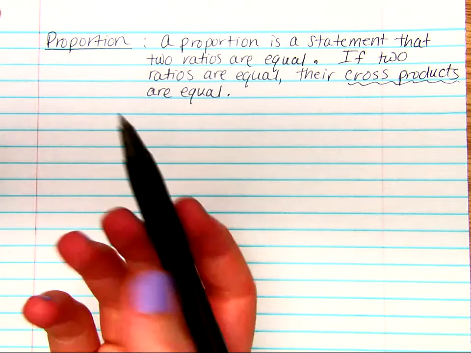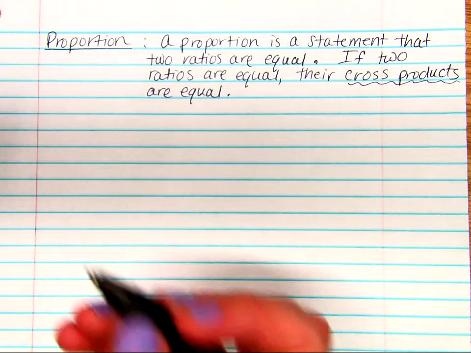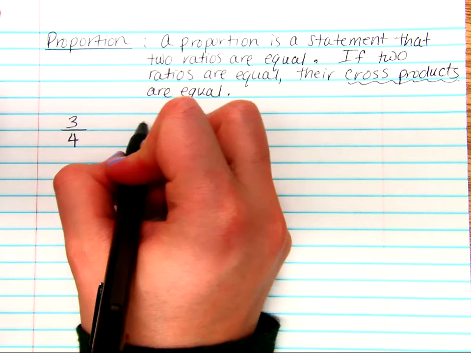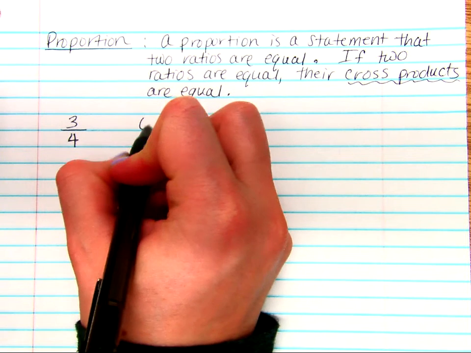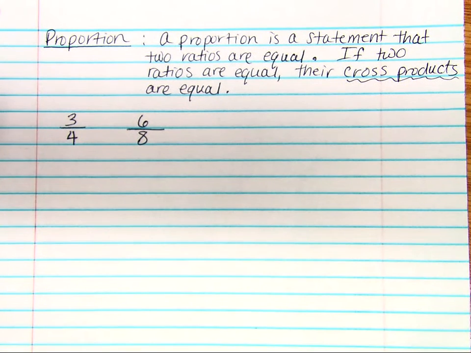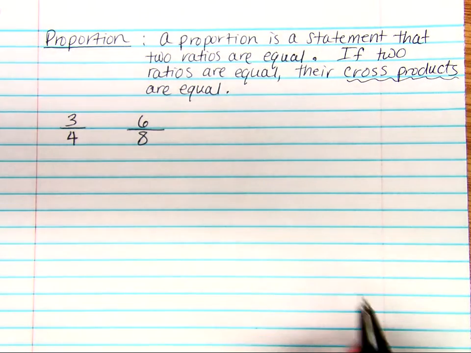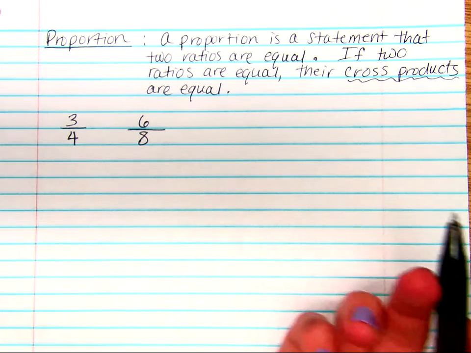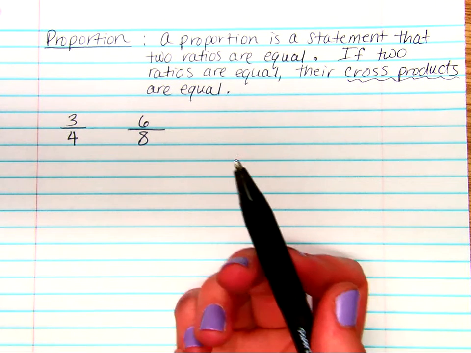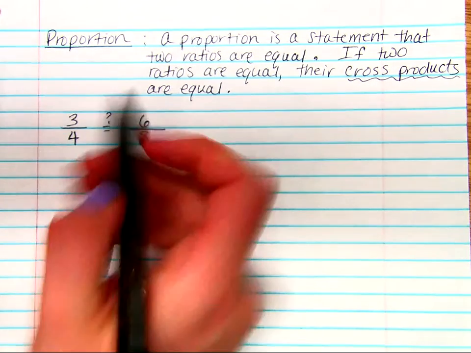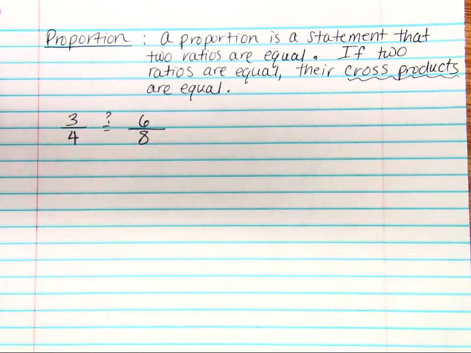Well, let's say we had two fractions. We'll say 3/4 and, I don't know, let's say 6/8. So if we were to try to figure out if these were proportional, that would mean they're equal. So these are two ratios, and we want to know if they're equal. I'm putting a little question mark there.